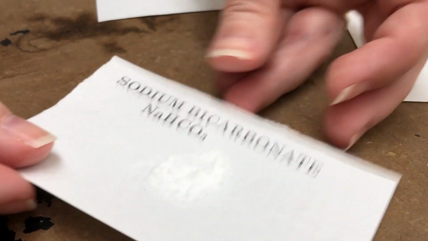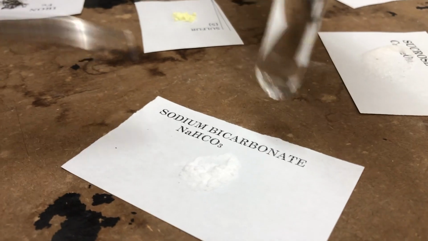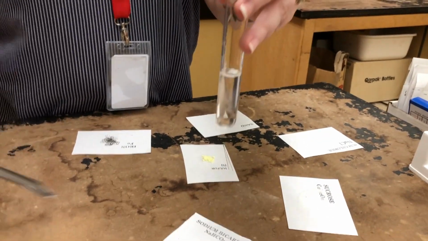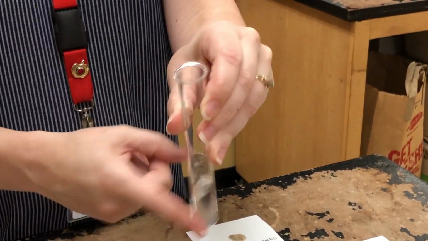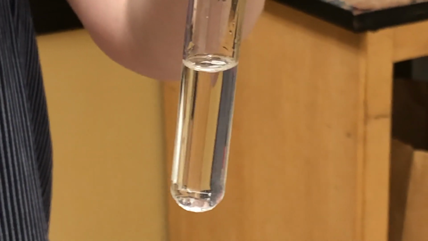And then we're going to put a little bit into the water. So again, seeing if it's soluble. Will it dissolve? And that was sodium hydrogen carbonate.